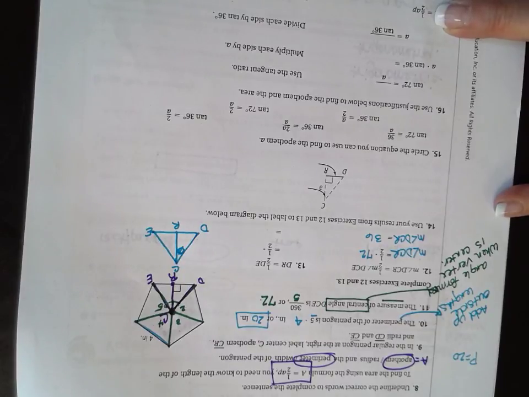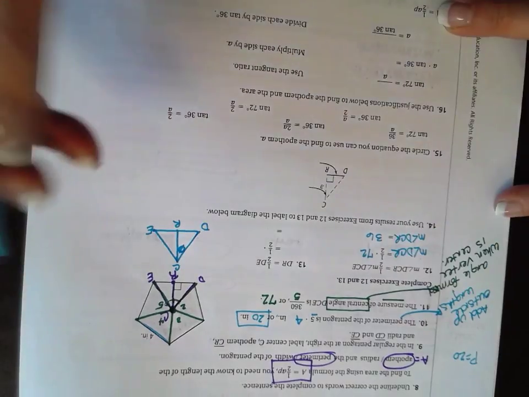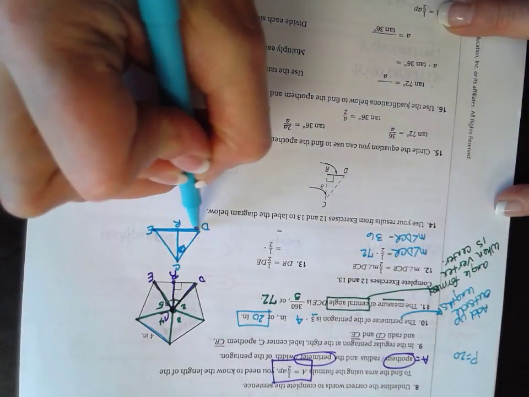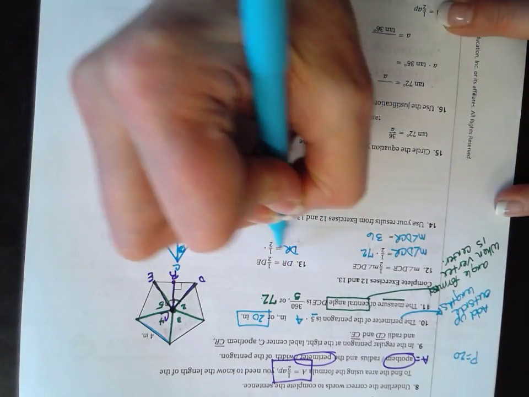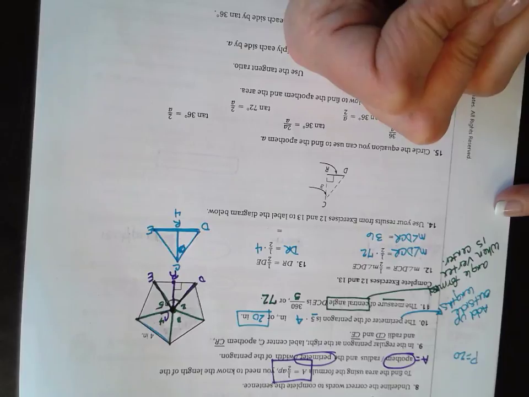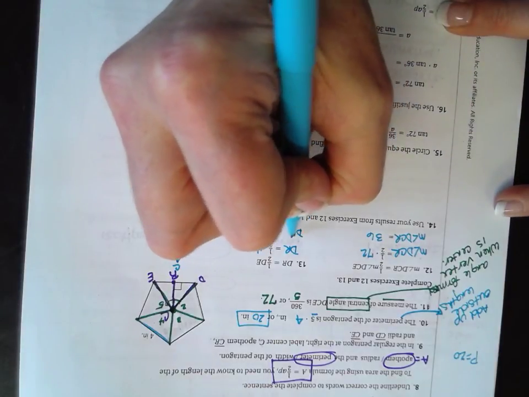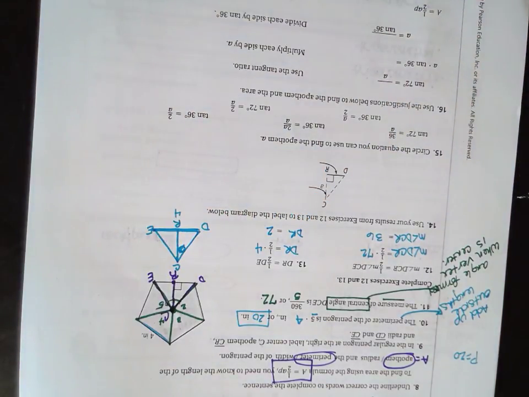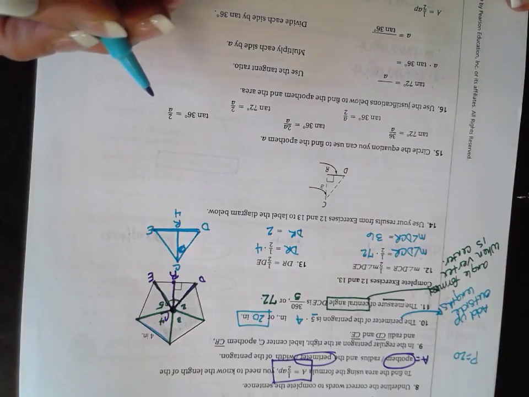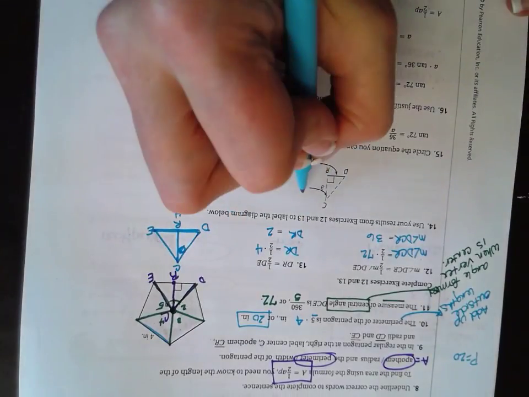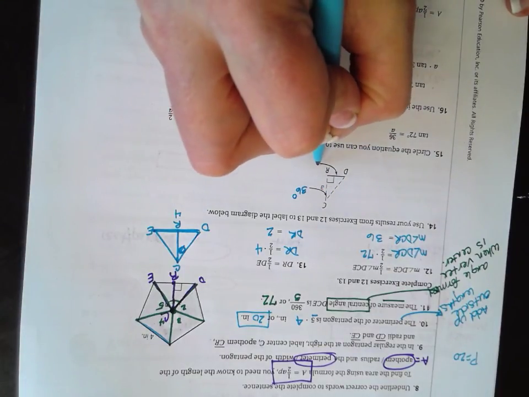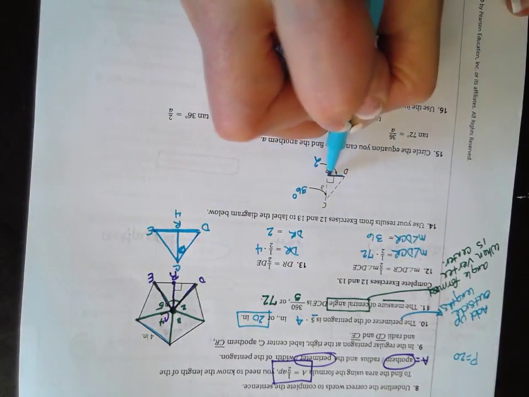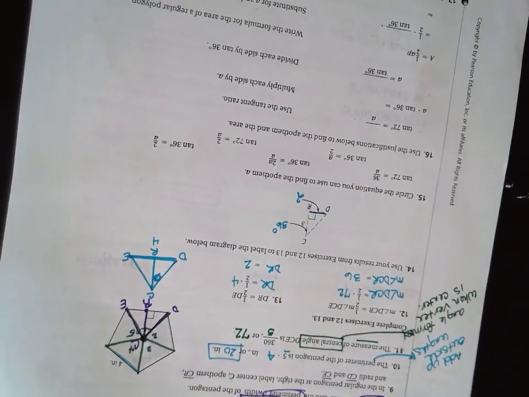Would you agree with that? And if my whole side length is 4, then DR is going to be 1/2 of 4. So DR is going to be 2. So now I have angle C is 36 degrees, DR is going to be 2.